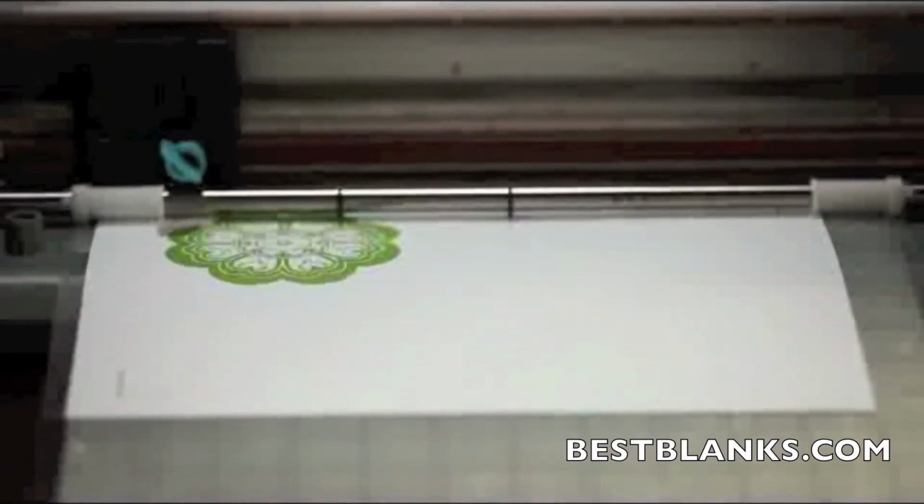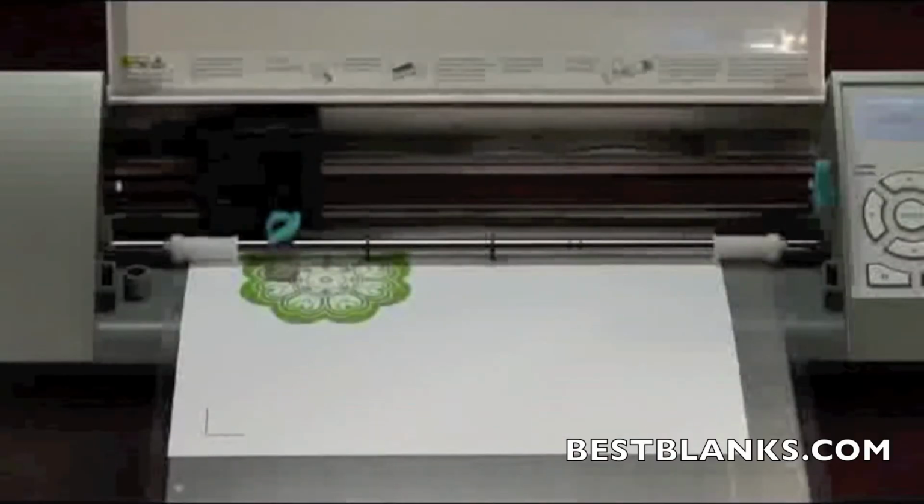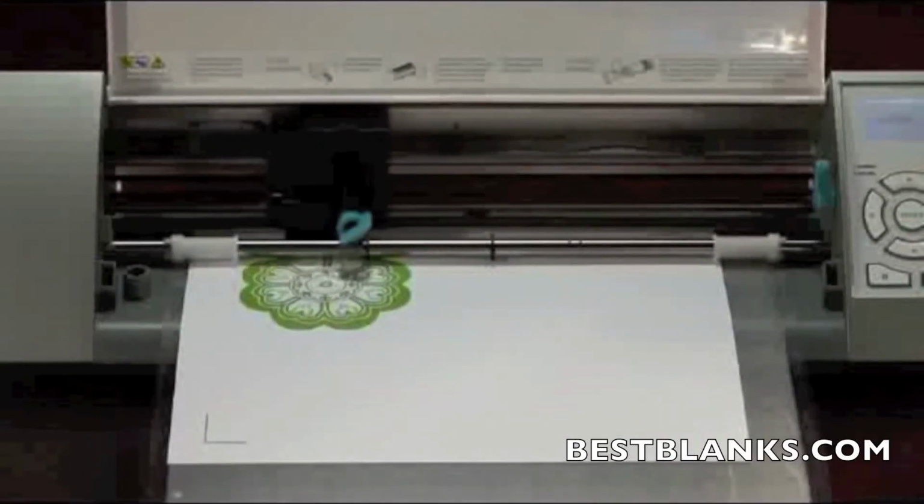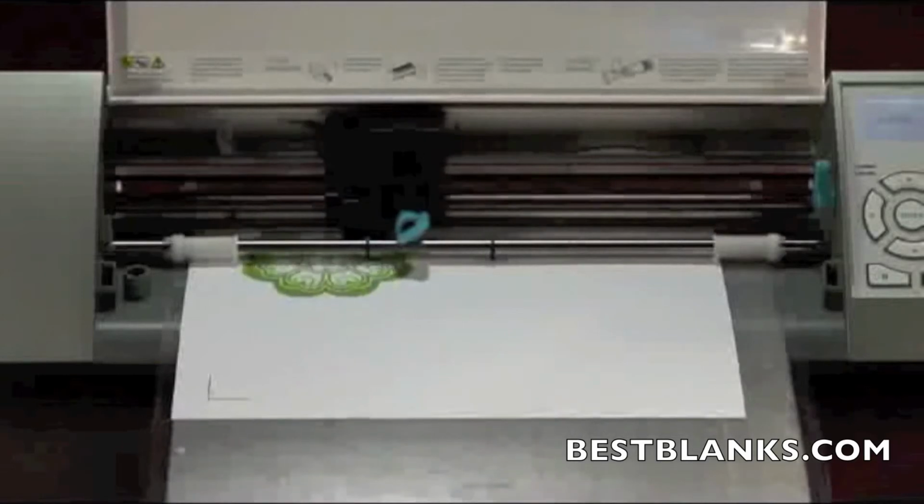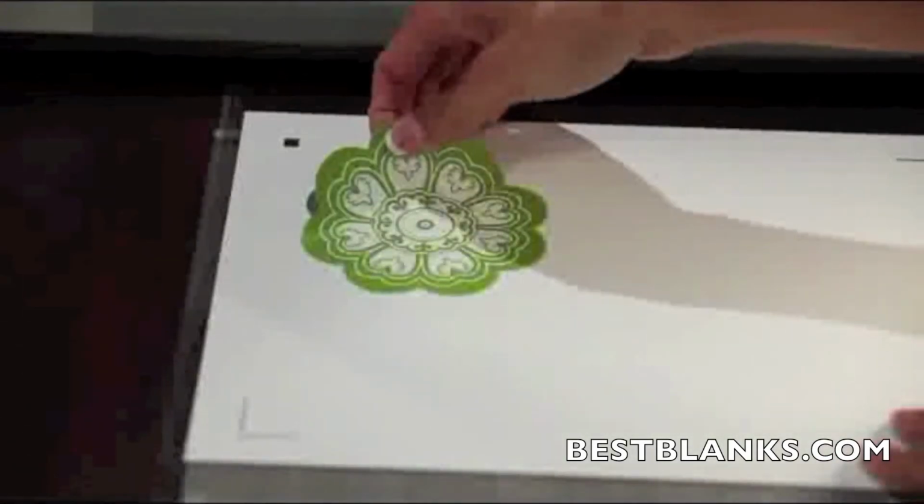Choose the link to automatically detect registration marks. The machine will use an optical sensor to locate 3 marks and align your printed image. Once the marks are registered, you can choose the appropriate cut settings and watch the machine cut right around the printed image.